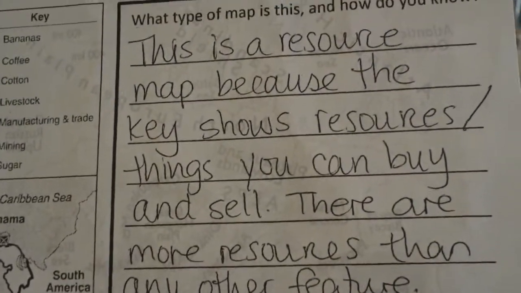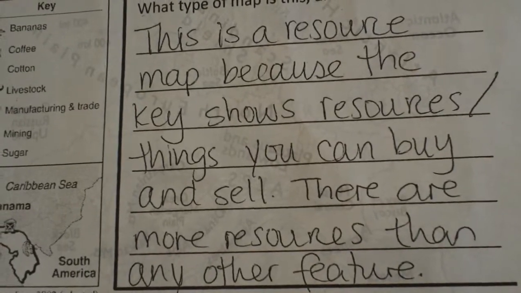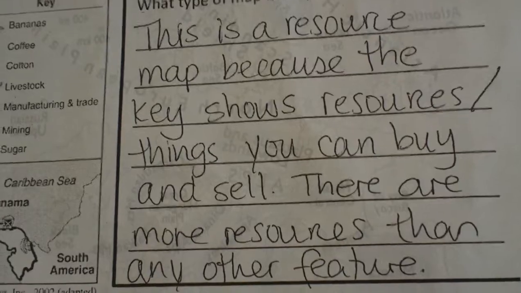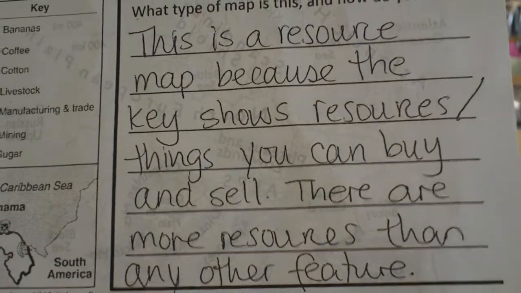And so therefore, a really good answer to this would look like this. This is a resource map because the key shows resources or things you can buy and sell. There are more resources than any other feature.